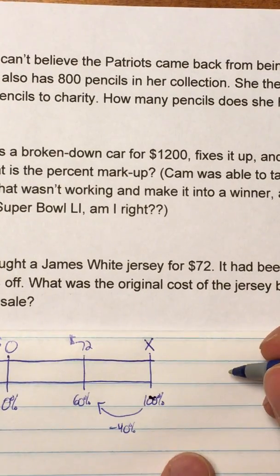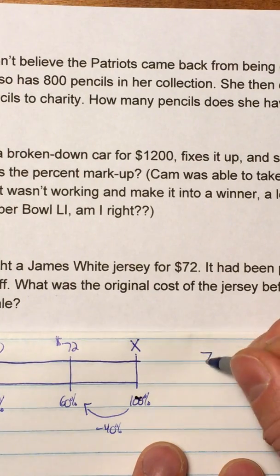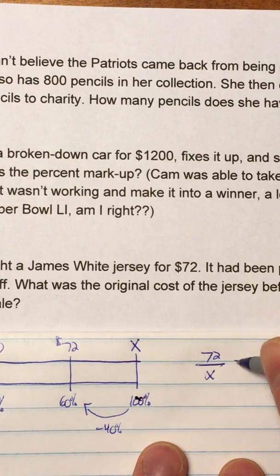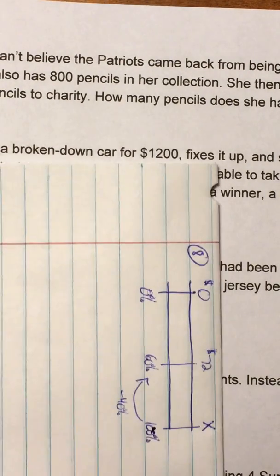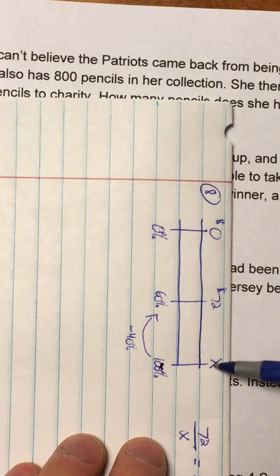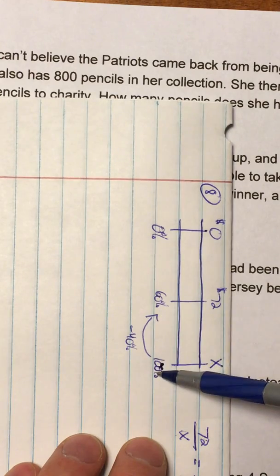So now I can set up my proportion. I get 72 over X equals 60 over 100. Again, if you're just tuning in, I got this proportion by turning my double number line sideways. It's a handy trick. 72 goes over X, 60 goes over 100.